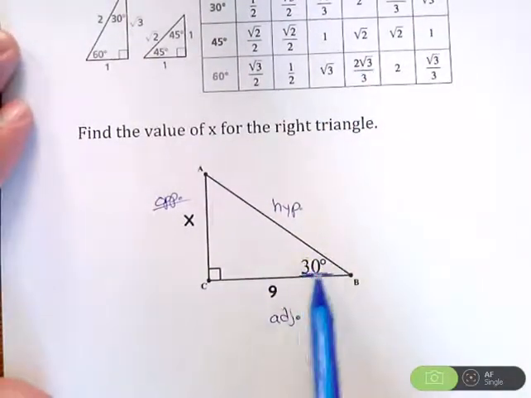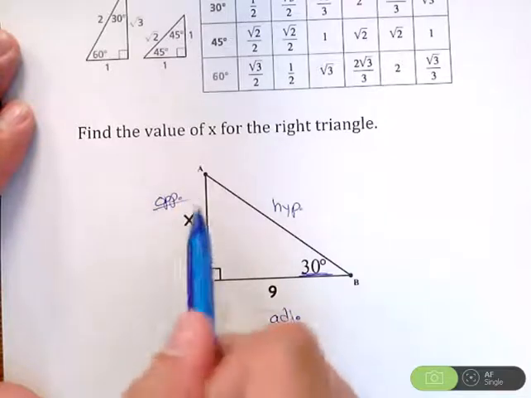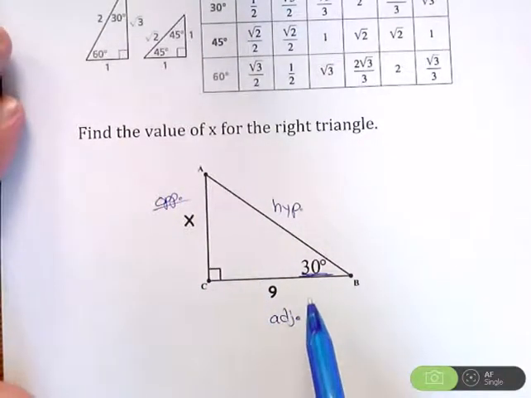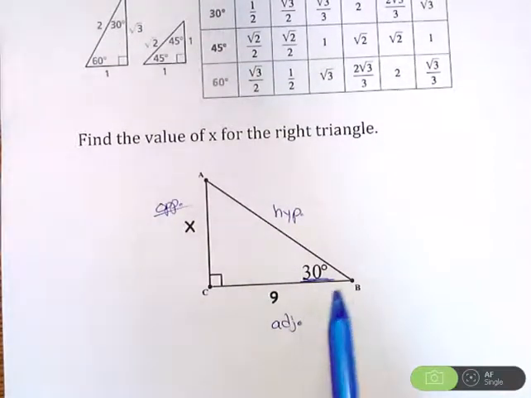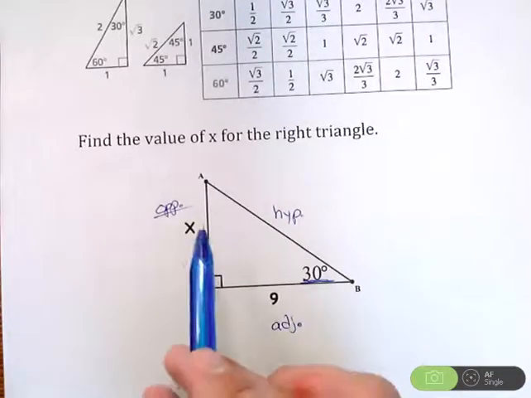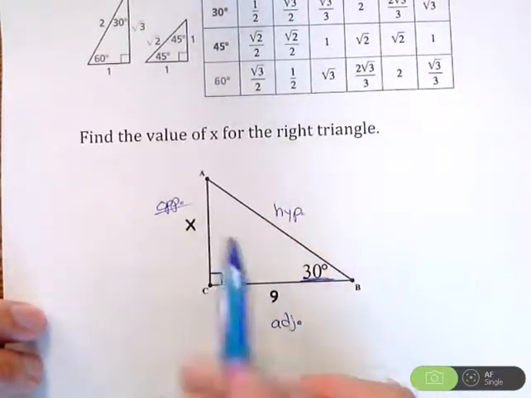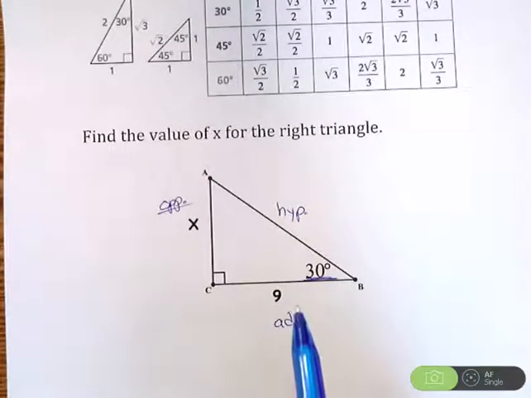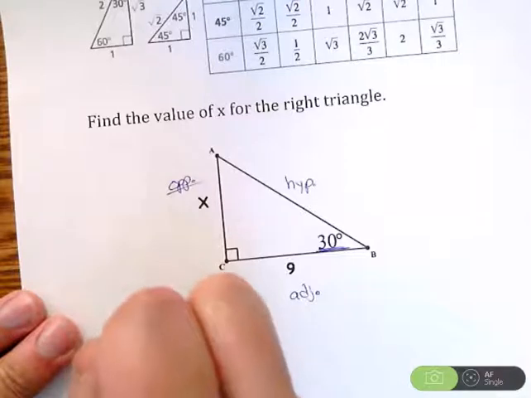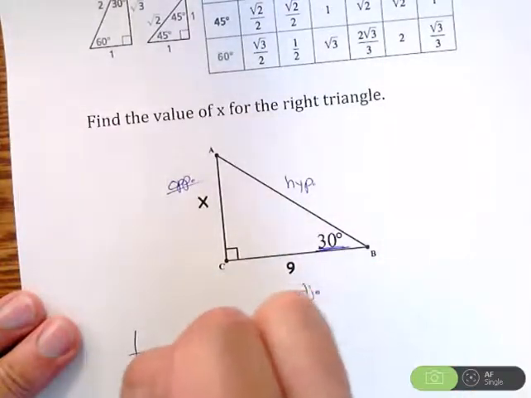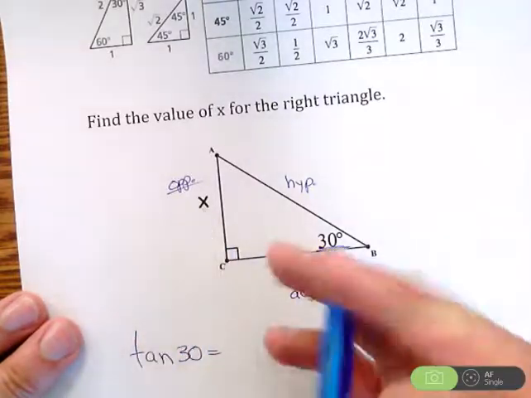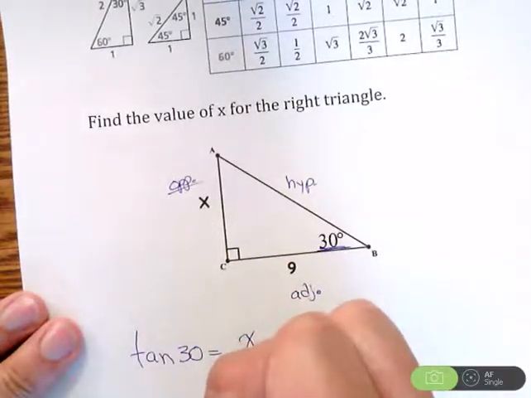So we're given an angle measure. We would like to know the opposite side, while we were given the adjacent side. So I'd think about which of the 6 trig functions uses an opposite and an adjacent. If you've watched some of my earlier videos on trigonometry, that is going to be the tangent function. So if I take the tangent of this angle, I should get opposite over adjacent, or x divided by 9.